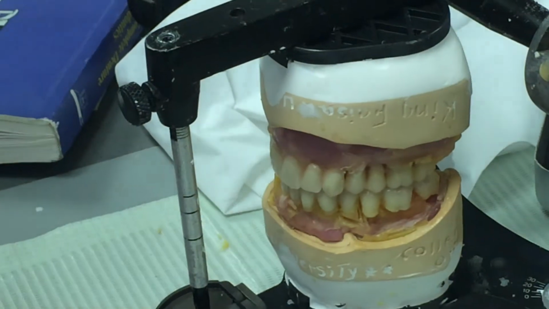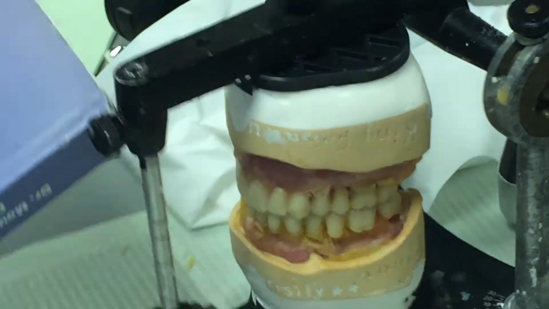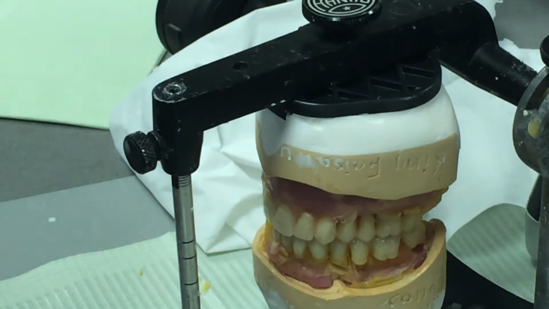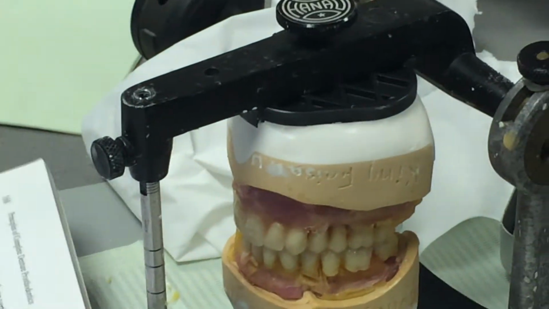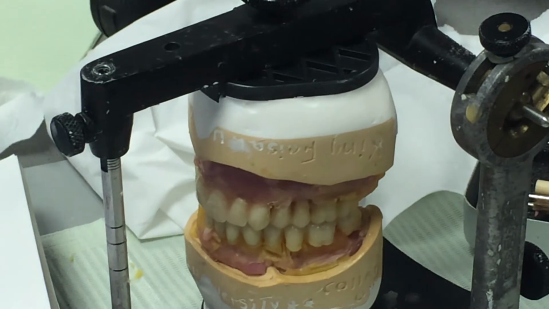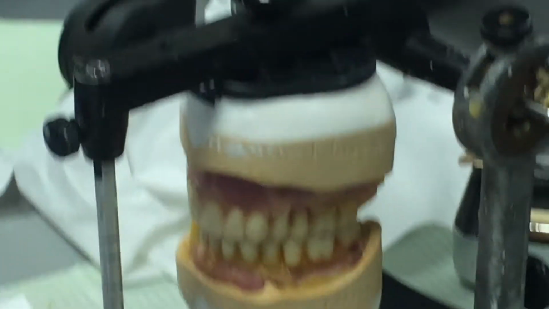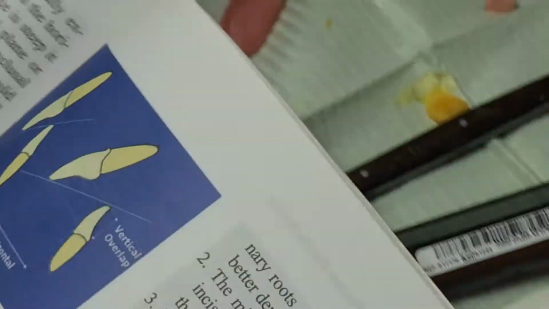There's something important we have to talk about because we start with the lower anterior. We have done already the upper anterior, right? So lower anterior, how it has to be.